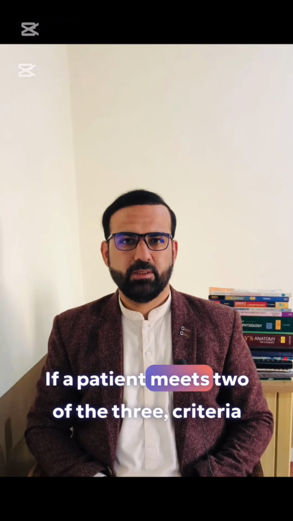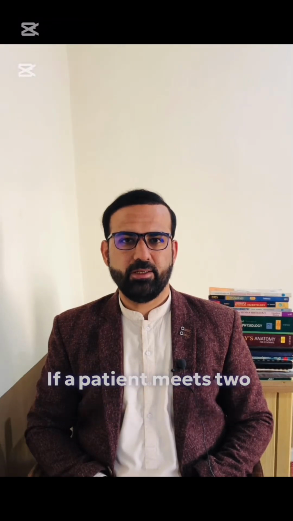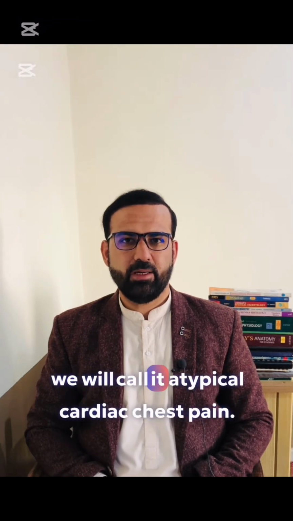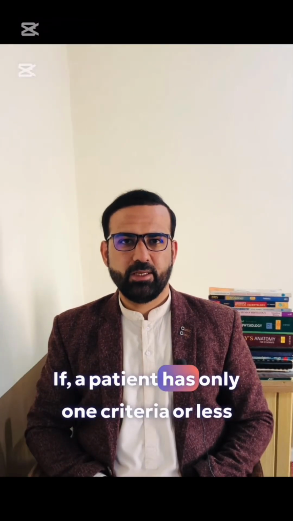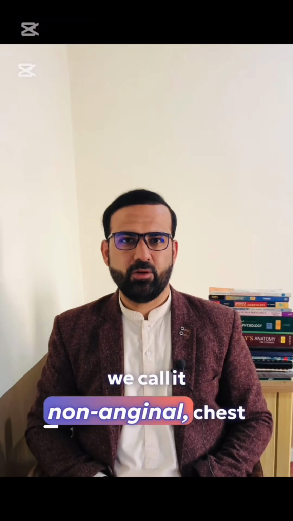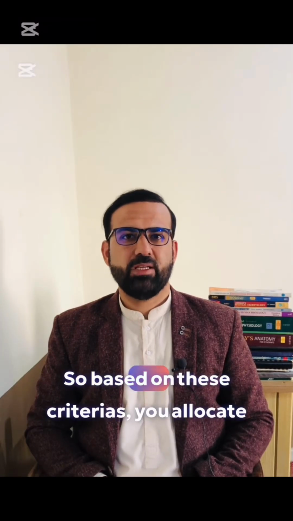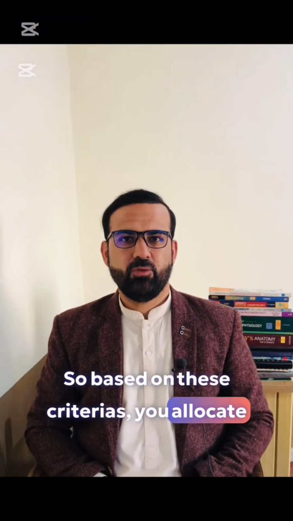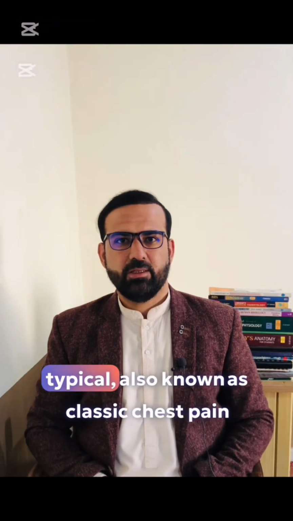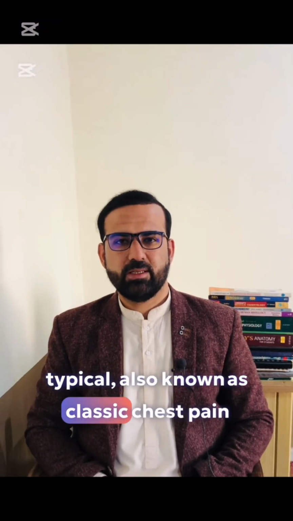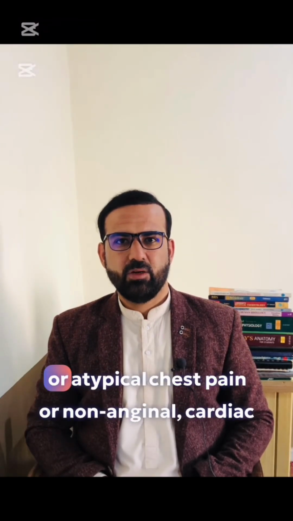If a patient meets two of the three criteria just discussed, we will call it atypical cardiac chest pain. If a patient has only one criterion or less than two criteria, we call it non-anginal chest pain. So based on these criteria, you allocate the patient to typical, also known as classic chest pain, atypical chest pain, or non-anginal chest pain.